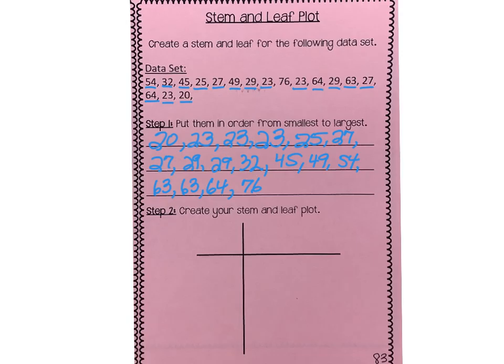I need you guys to turn to page 83 in your journal. And we're going to talk a little bit about stem and leaf plots. Now, a stem and leaf plot is just a way to take these data sets that we've been looking at and display them or show them and be able to analyze them a little bit, look at the shape of the distribution, and determine several things from them. But today we're basically just making a stem and leaf, figuring out how it works and what it represents.